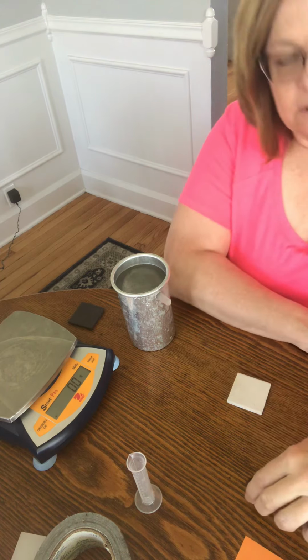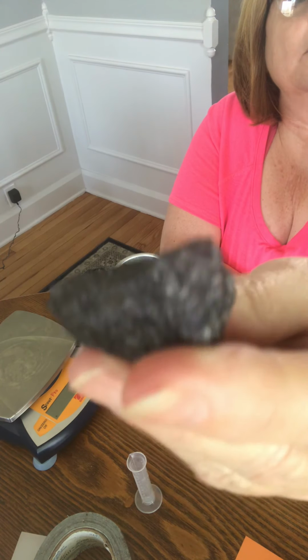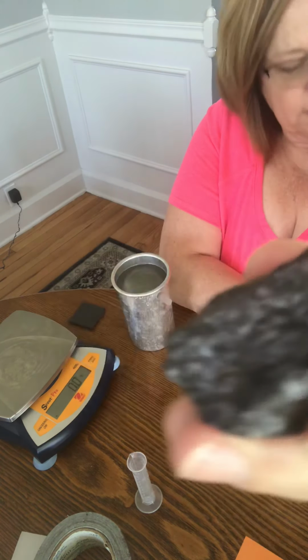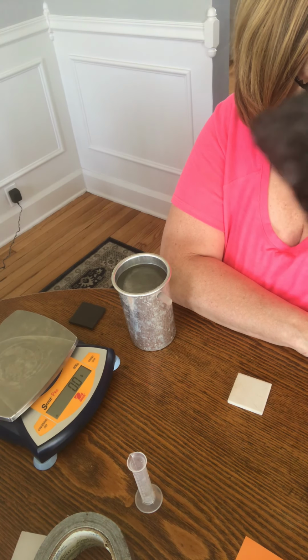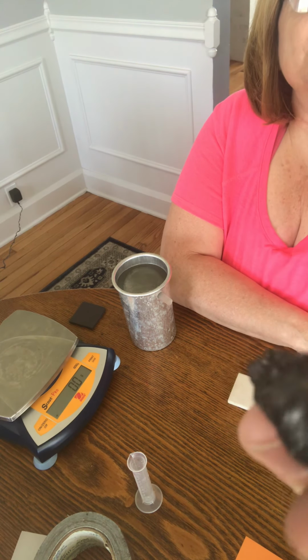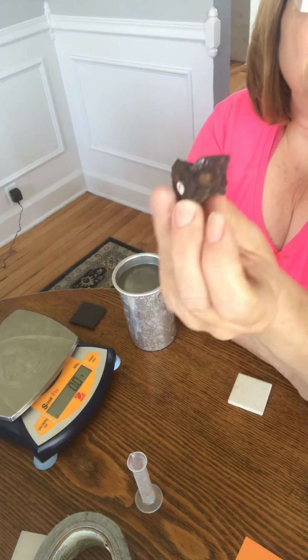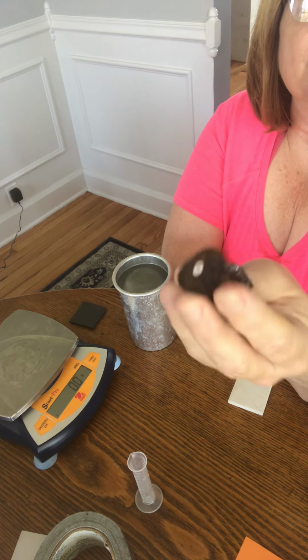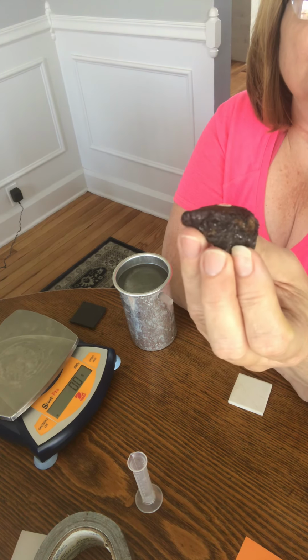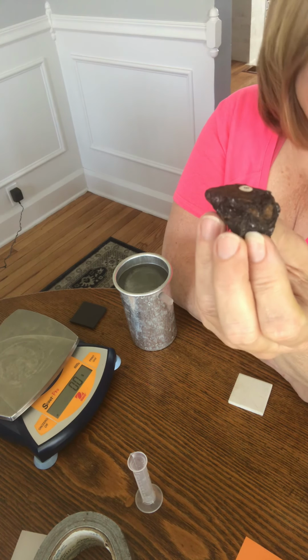The luster, again, you can see it's got a little bit of shiny to it. Just a little bit. And the cleavage is irregular. It doesn't really have flat surfaces, or it's really broken, just very irregular.